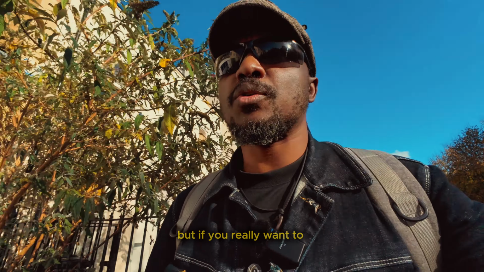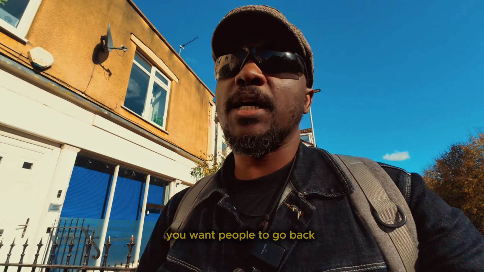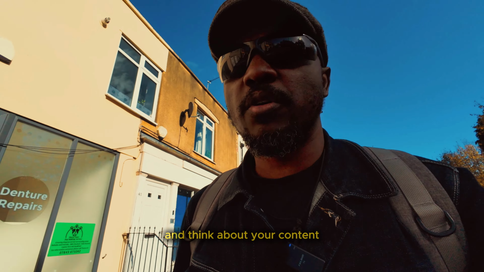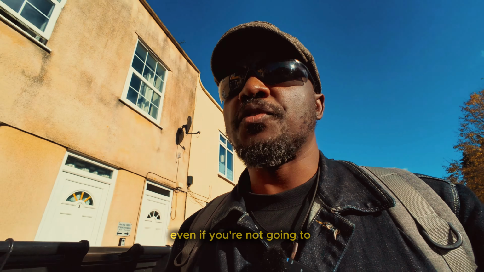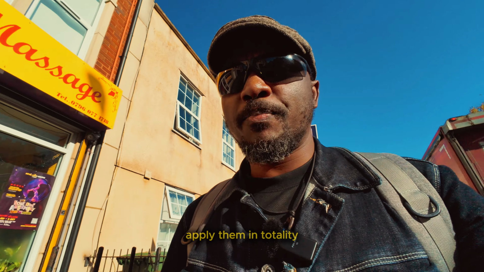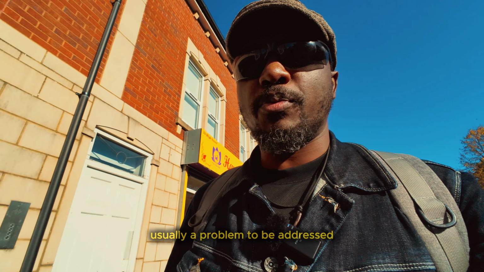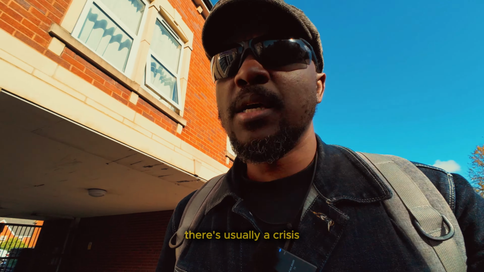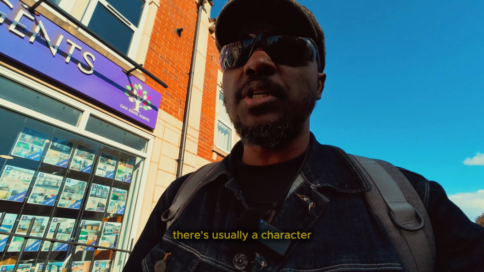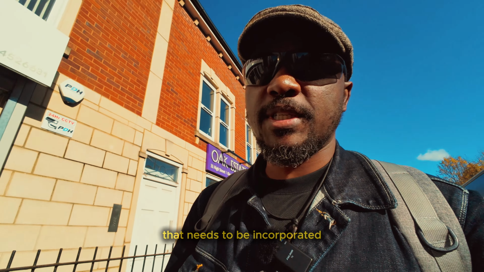But if you really want to make your stories impactful and your visual storytelling impactful, you want people to go back and think about your content, then it's good to know these things I'm talking about, even if you're not going to apply them in totality. It's good to know that there's usually a problem to be addressed, a challenge. There's usually a crisis, a resolution. There's usually a character, and there's usually an emotional element that needs to be incorporated.